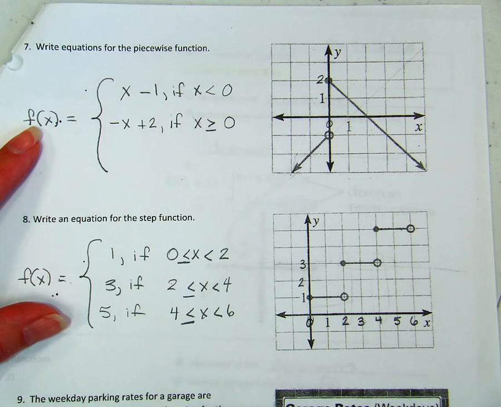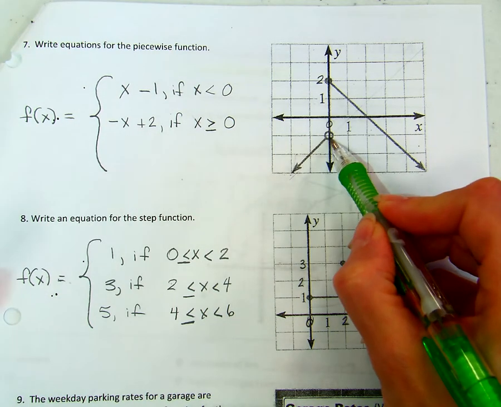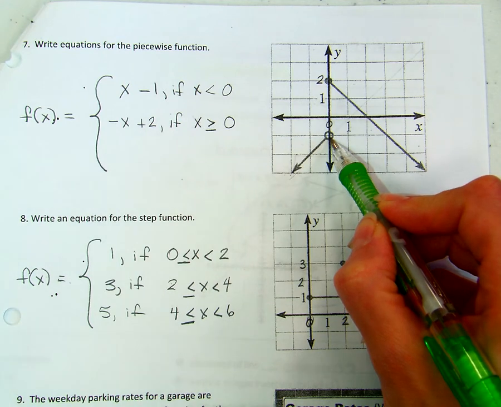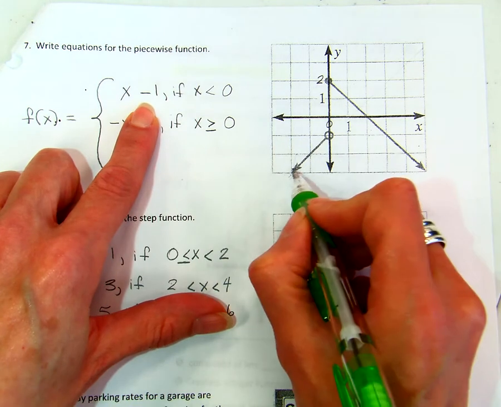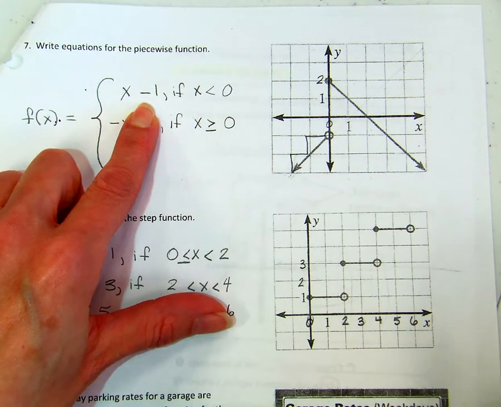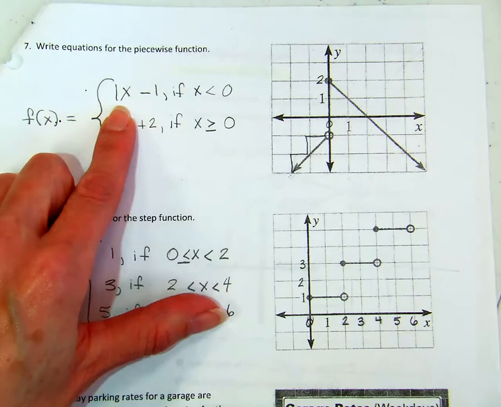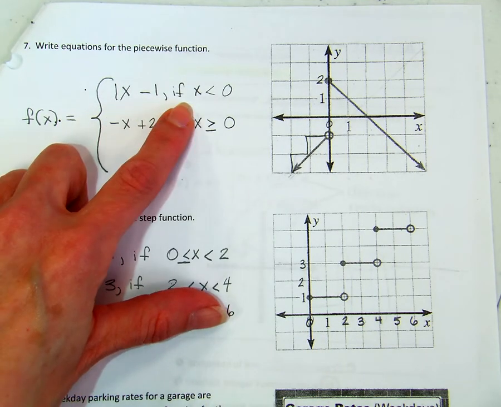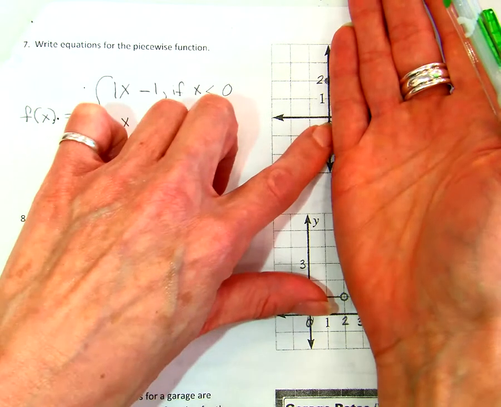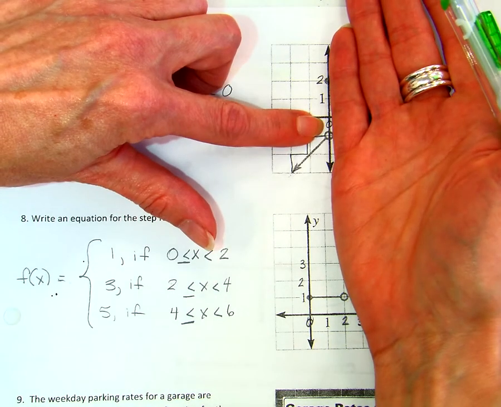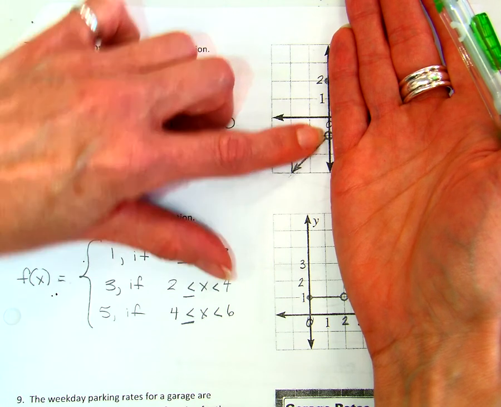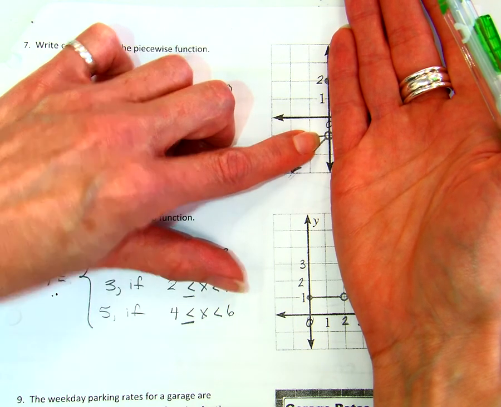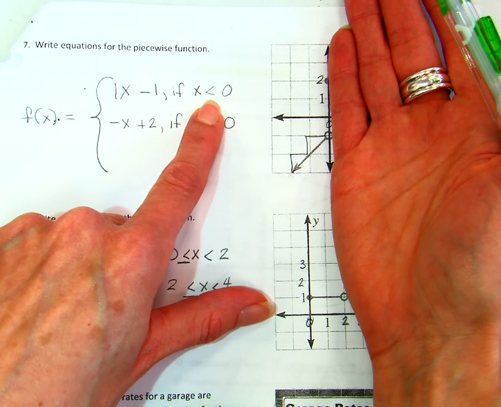You can also work backwards and write a function. So this line does not contact the y-axis, but if it did, it would happen at -1. And the slope appears to be rise 1, run 1. There's not a 1 here, but you can imagine it being there. However, that line only exists to the left of where x is 0. It stops right below where x is 0.